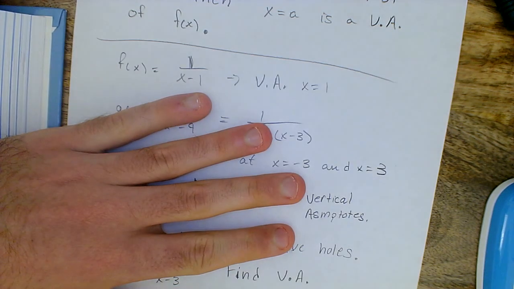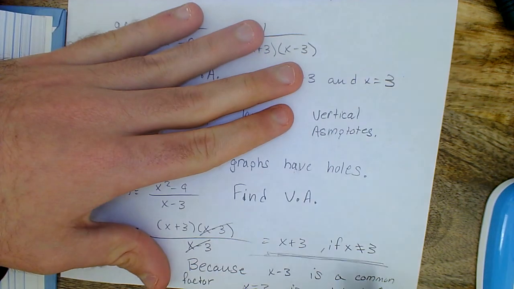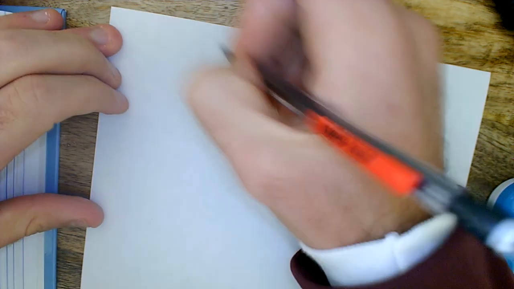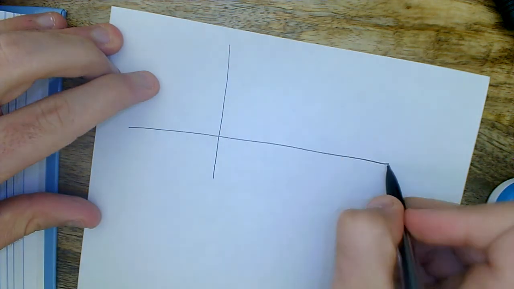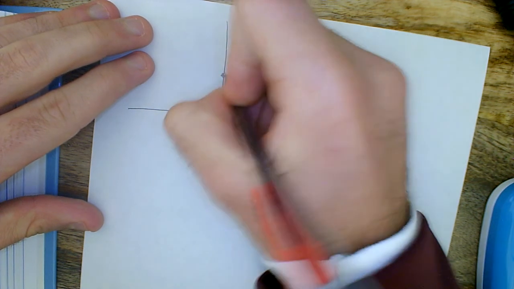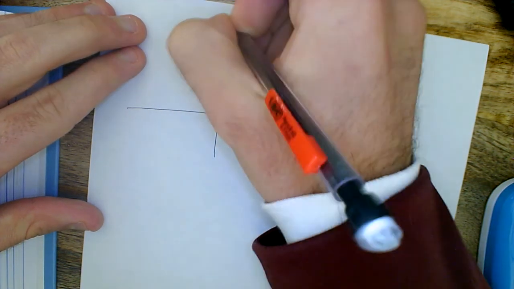So for example, what if I graph this, x plus 3 if x is not equal to 3? Well, it's a simple graph.